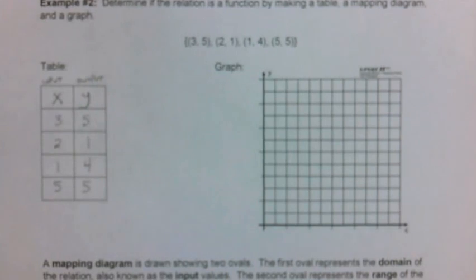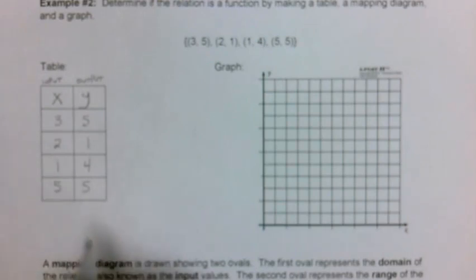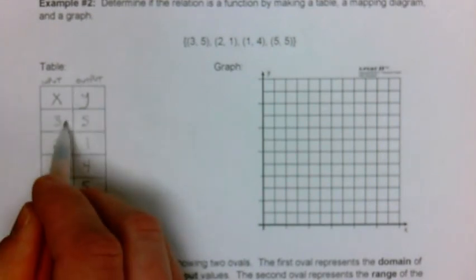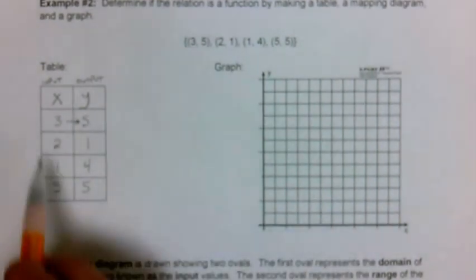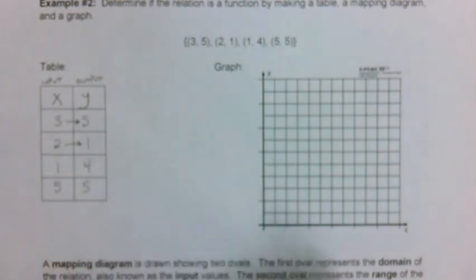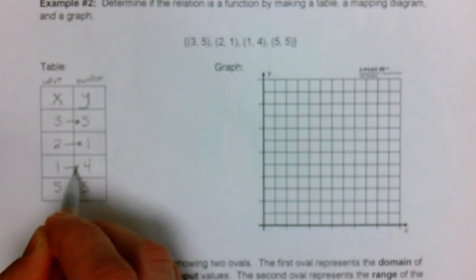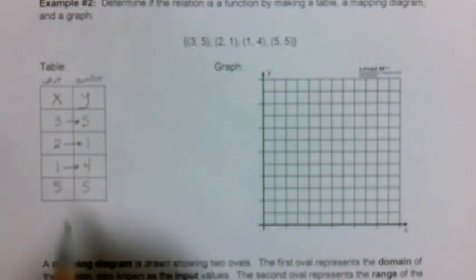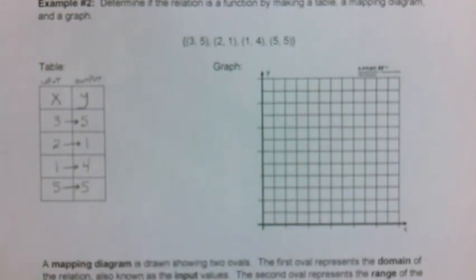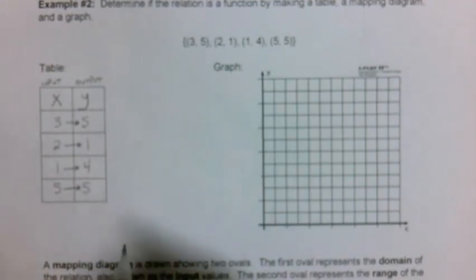Looking at this, to be a function, every input can map to only one output. So if I look at my inputs, there's only one 3, and it maps to one number, 5. My input 2, there's only one 2 in my input, and it maps to one number in the output. In my input, there's only one 1, and it maps to the output of 4. There's only one output for that number. The input 5 maps to only one output, which again is 5. So by looking at this, I know that this will be a function.